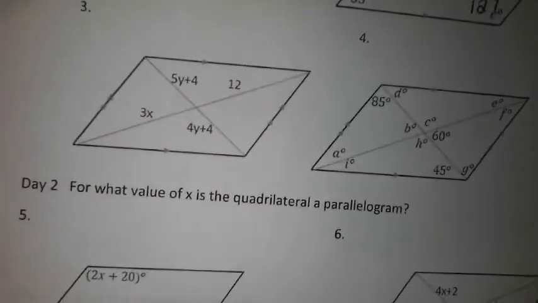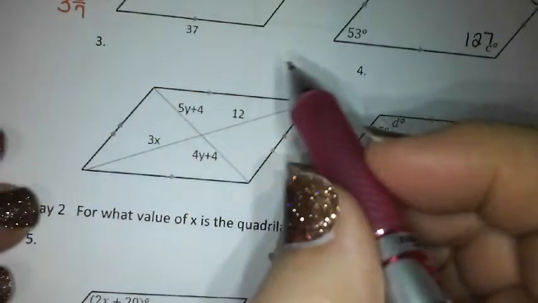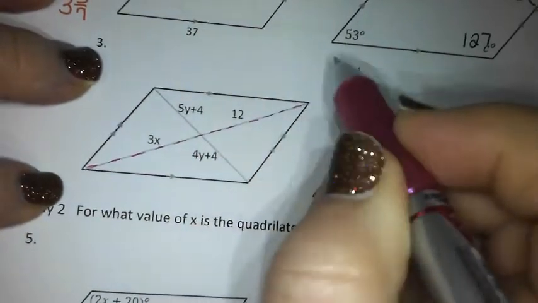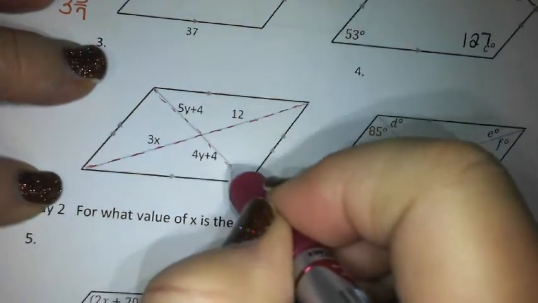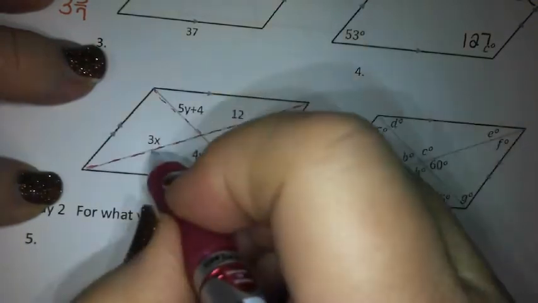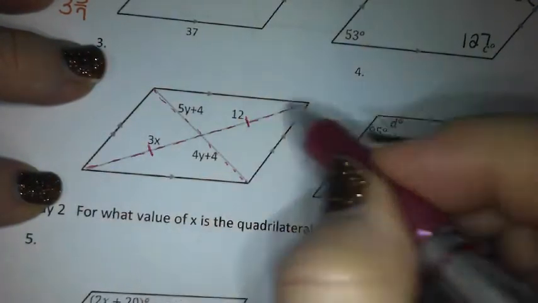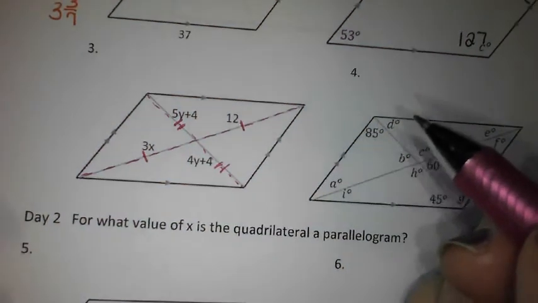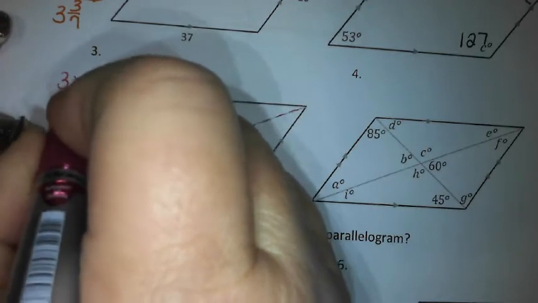All right, number 3. This one looks like it has to do with the diagonals. Remember we said the diagonals bisect each other. So this segment is congruent to this one, and this segment is congruent to this one. So we solve. First off, 3x equals 12. So x is 4.